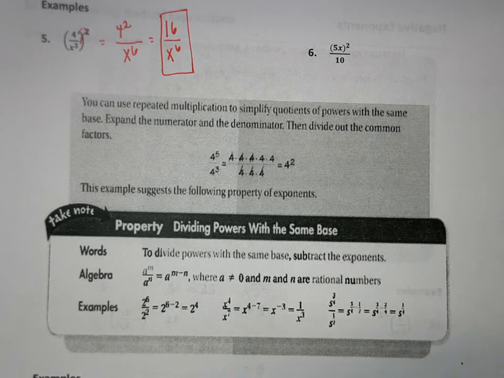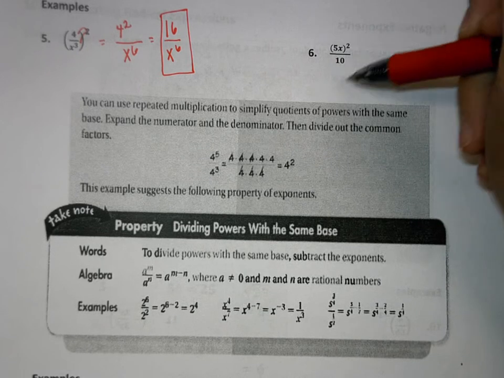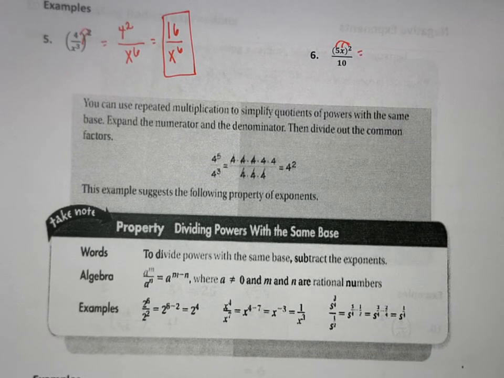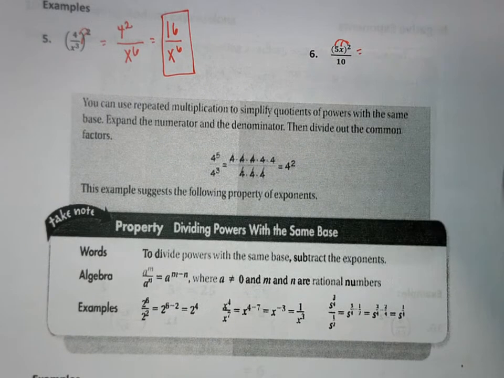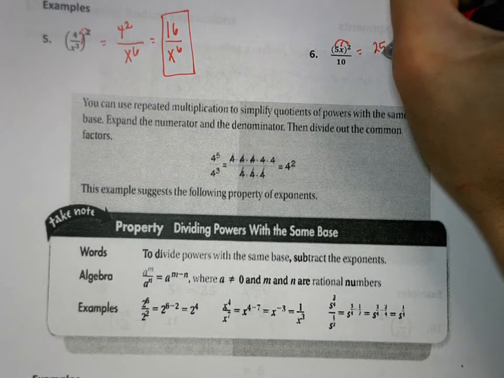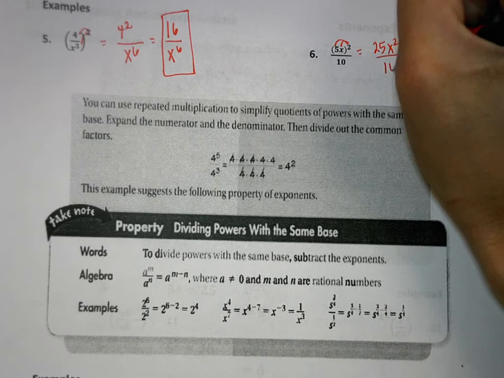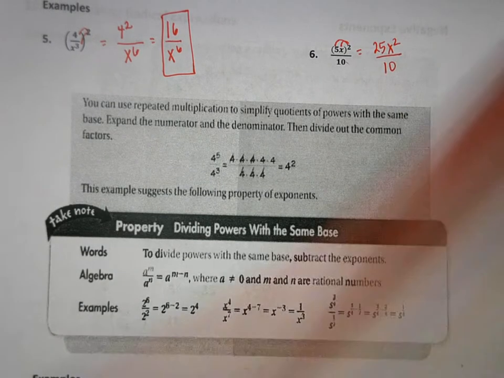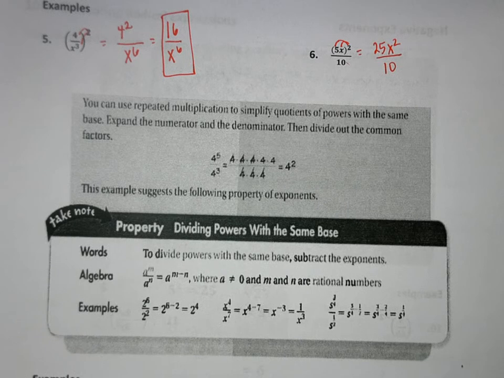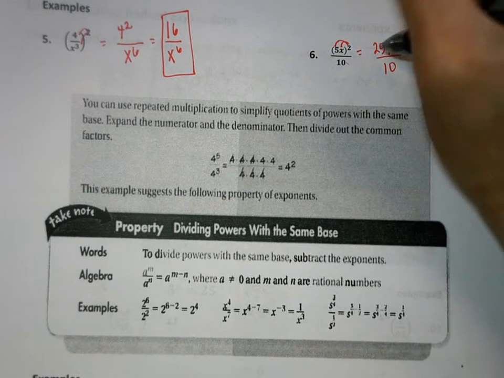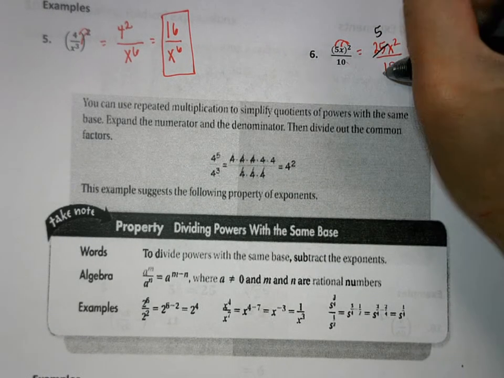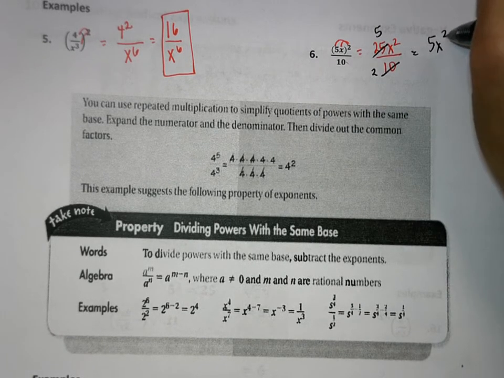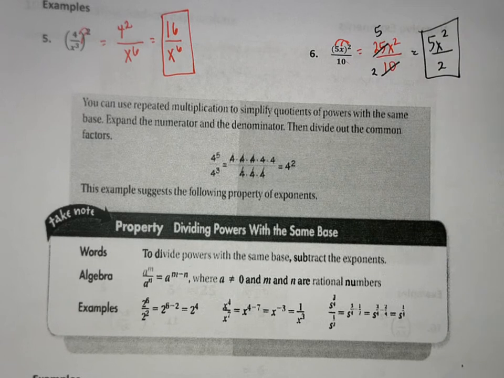Okay, so this exponent of 2 is touching the parenthesis. So that means it's going to go to both the 5 and the x. So what do I end up with on the top to start with? Okay, 25x squared, and that's over 10. Notice that the 10 wasn't in the parentheses, so the 2 does not go to the 10. And then can this be reduced? What can we divide both of them by? 5. So 25 divided by 5 is 5. 10 divided by 5 is 2. So my final answer is 5x squared over 2.